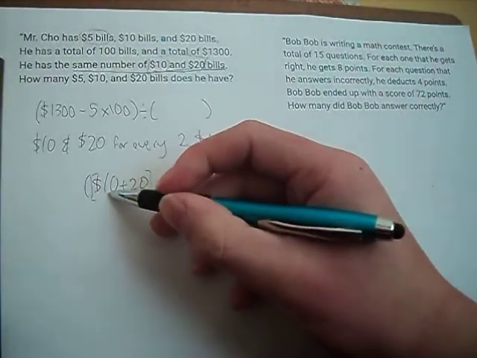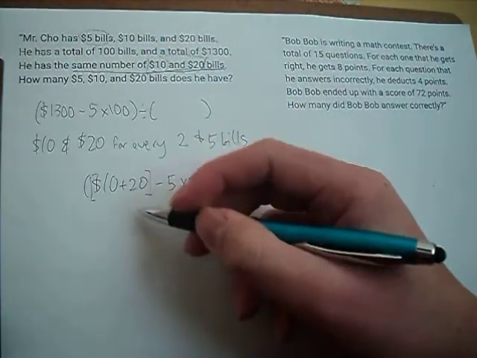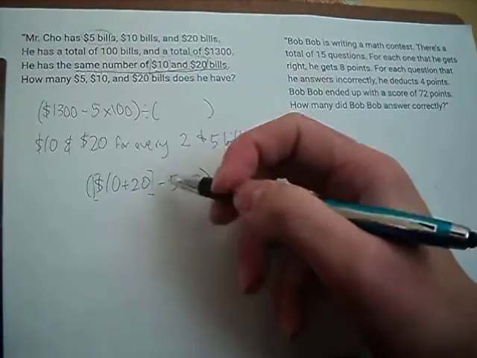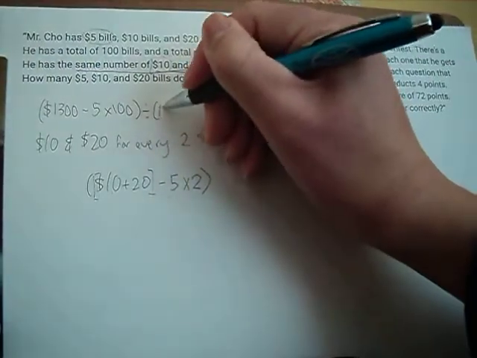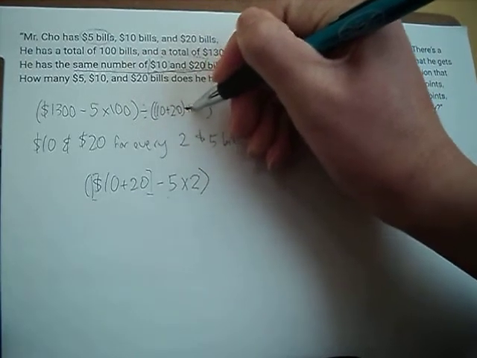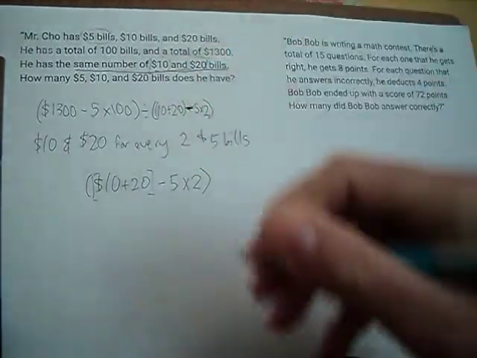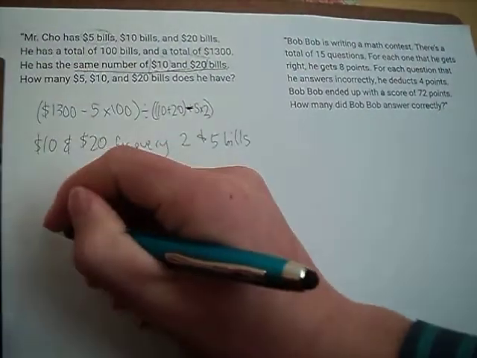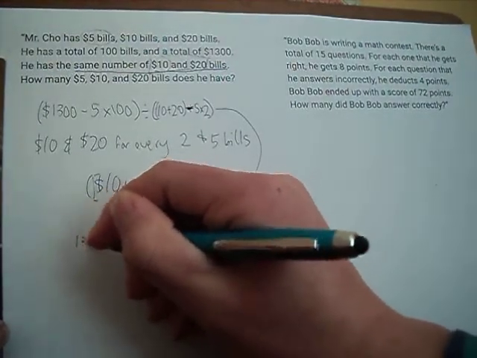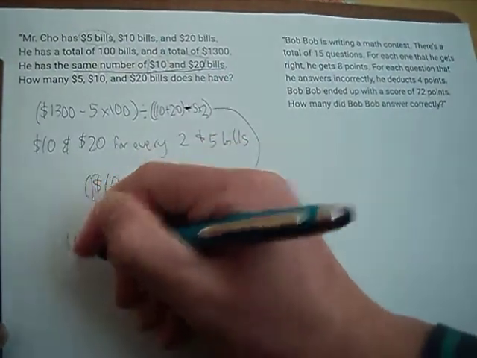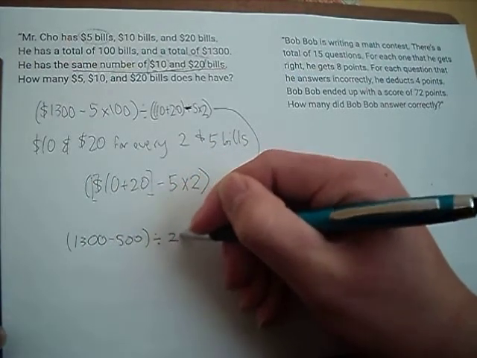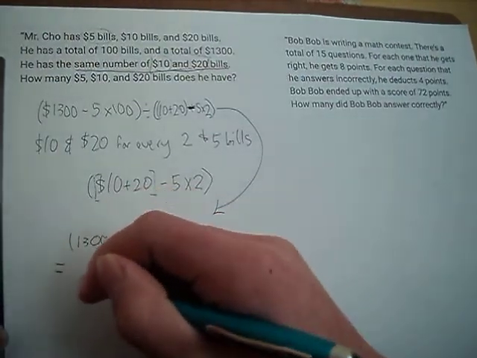So for every 2 $5 bills, we're going to substitute one $10 and one $20, and that'll give us the difference or increase in money. So if we put that into here, we're going to move this over here, and that will give us 1,300 minus 500 divided by 30 minus 10, 20, which will also give us 40.